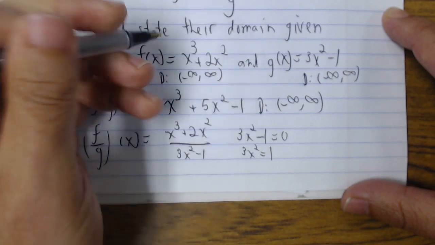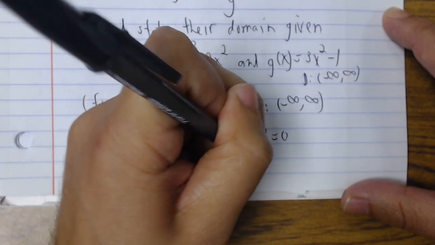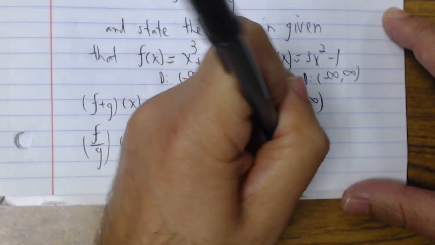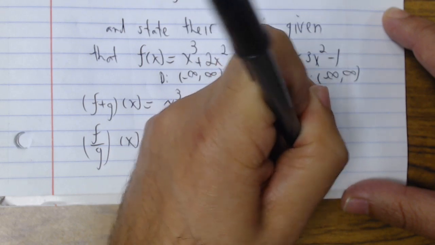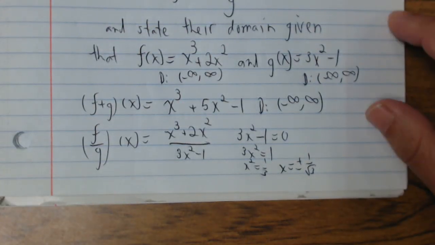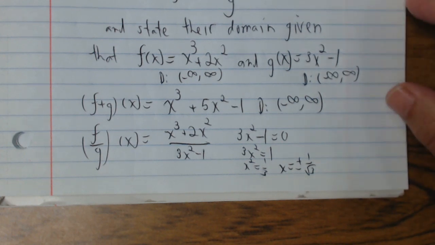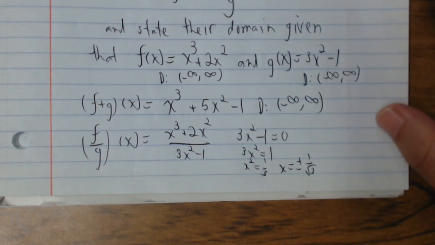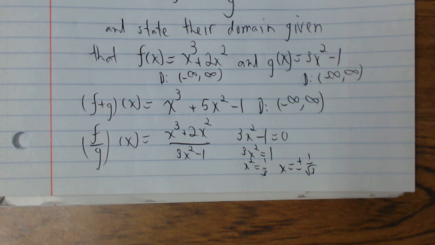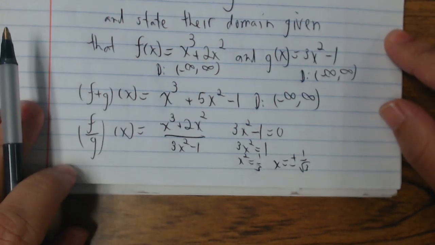3x squared equals 1, and then x squared equals 1/3, which then x is plus or minus 1 over rad 3. And in calculus, we don't need to rationalize. You could leave it as is. I mean, whether you write this as rad 3 over 3 or 1 over rad 3, numerically speaking, it's the same thing. Okay, so we're interested in doing more interesting things than just wasting our time to rationalize. So you could leave it as plus or minus 1 over rad 3.